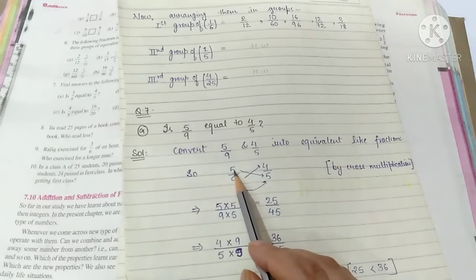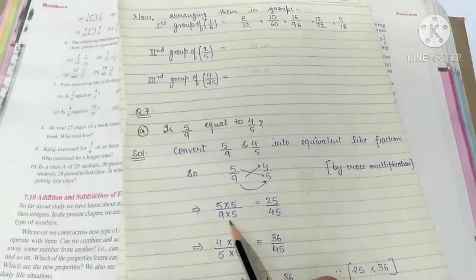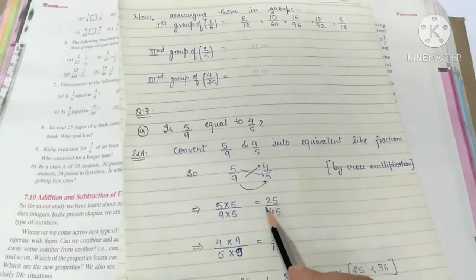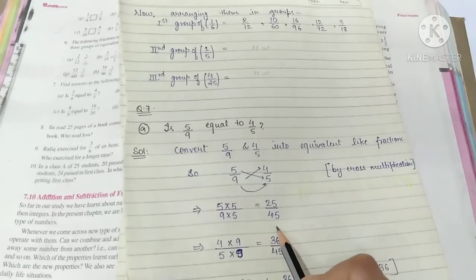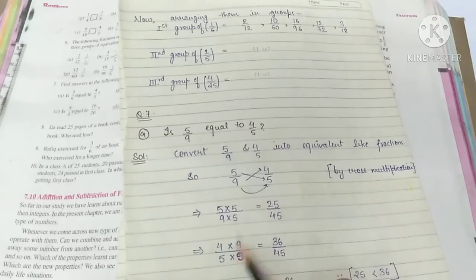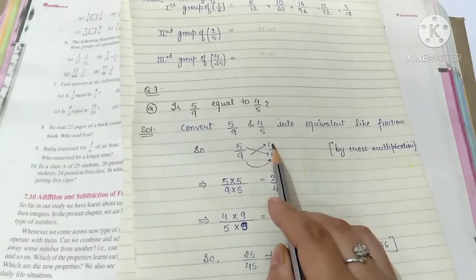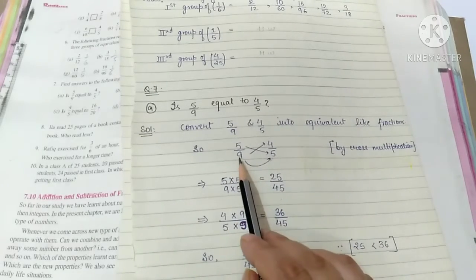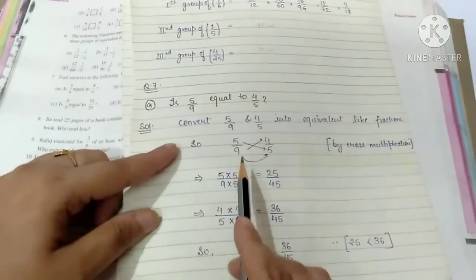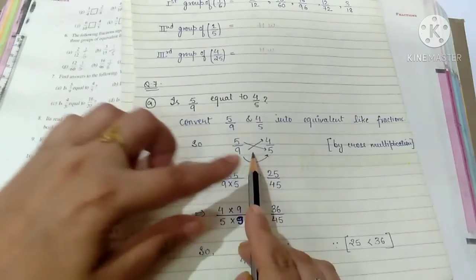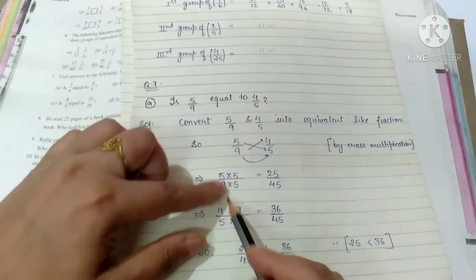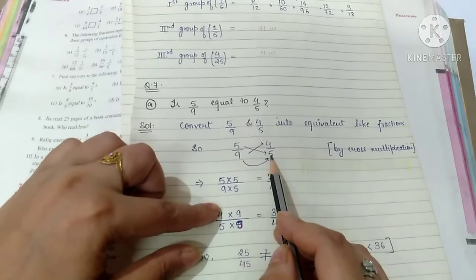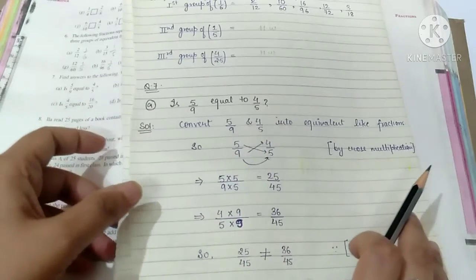So first we will multiply 5 by 5 and in the denominator we are going to multiply 9 by 5. Okay, so the fraction will be 25 upon 45. Now we are going to multiply for this numerator by the denominator of the first fraction, 4 into 9. And here you have to remember that the denominator, 9 and 5, must become common in both fractions, only then they will become equivalent. So that is why we are multiplying 5 and 9 in both fractions.